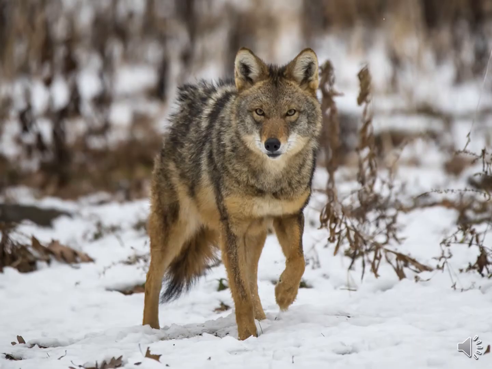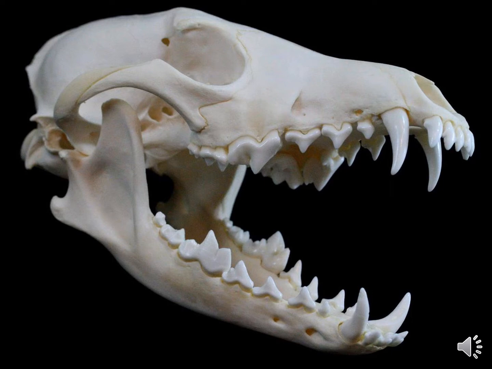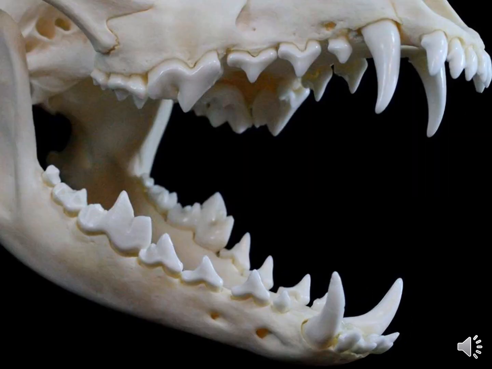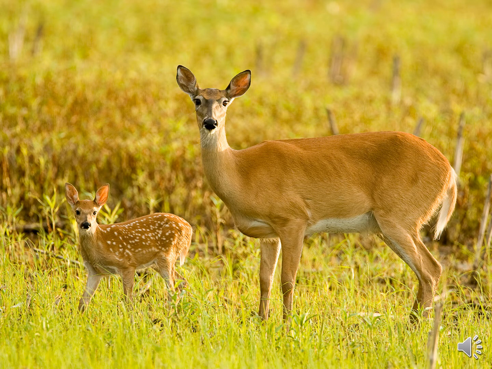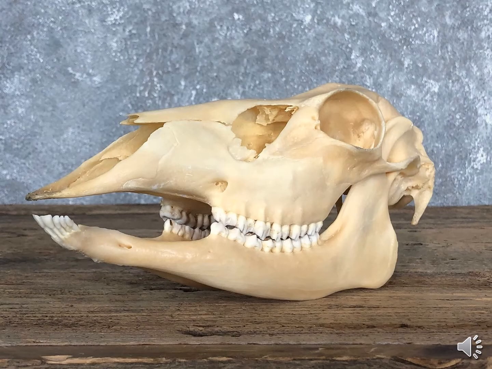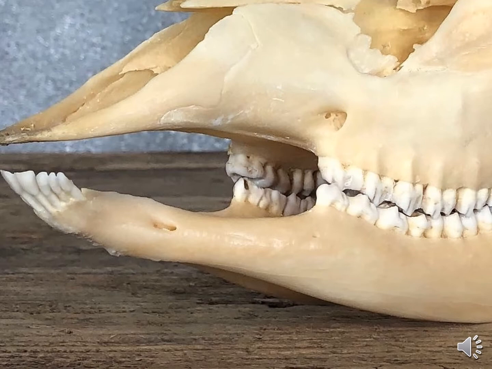This coyote, a carnivore, eats meat. See how sharp the teeth are? That's so the coyote can rip and tear meat in a scissor-like action. This white-tailed deer and her fawn, an herbivore, eat plants. Like most herbivores, deer teeth are well developed and flat with sharp ridges on the tops, so they can grind up plants.